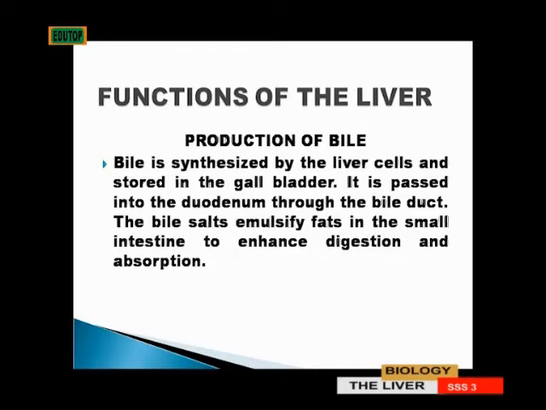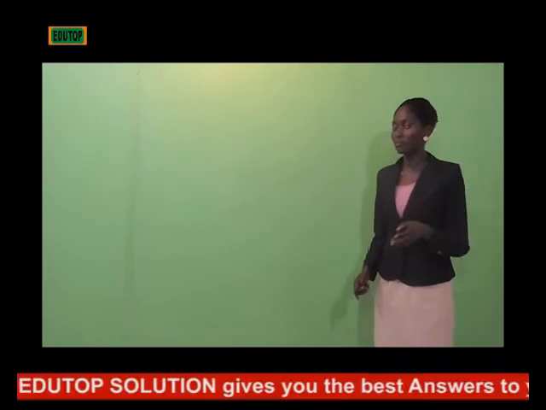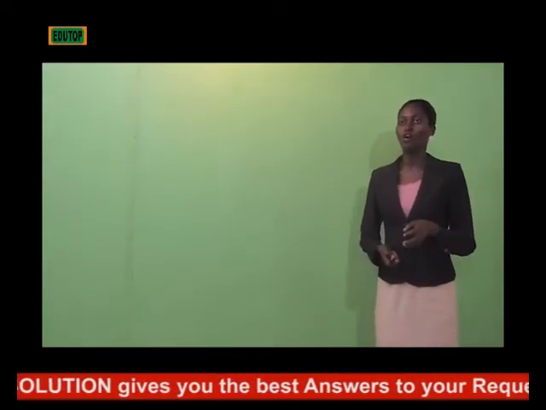The next function of the liver is the production of bile. Bile is synthesized by the liver cells and stored in the gallbladder. It is passed into the duodenum through the bile duct, and the bile salts emulsify fat in the small intestine to enhance digestion and absorption. So the bile emulsifies fat in the small intestine so that digestion and absorption can be enhanced. So it's the liver that also brings about this production of bile.